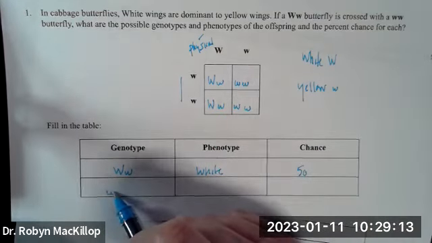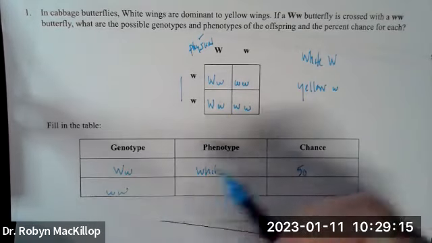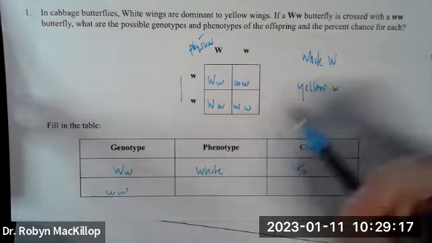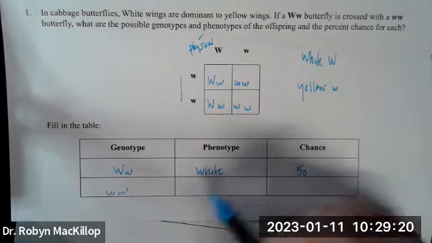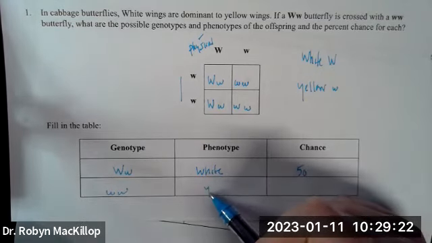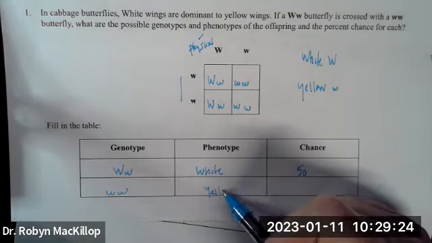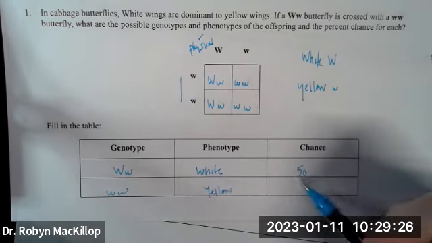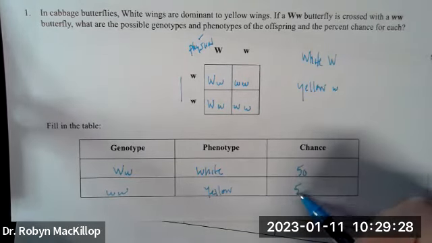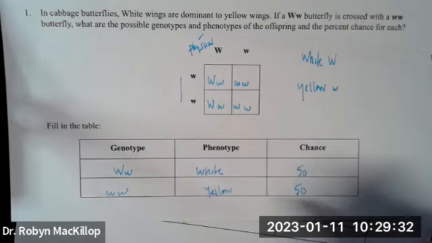Little w, little w. That means those 2 kiddos have yellow wings. And they also get 50%, because the chance will always equal 100.